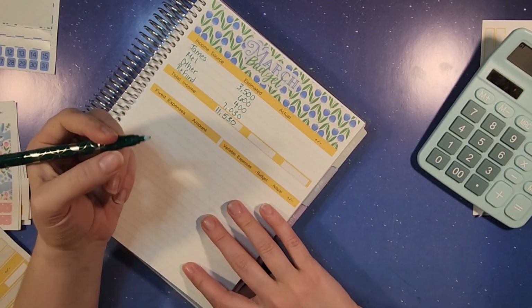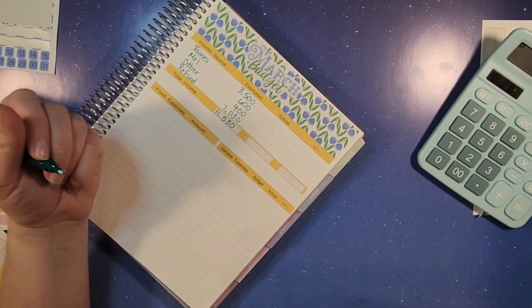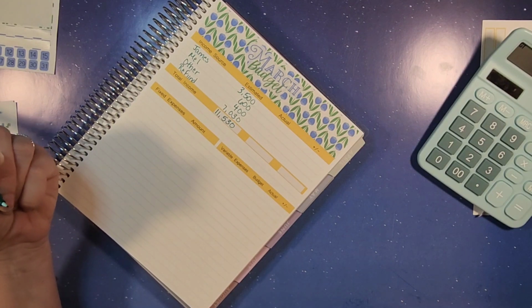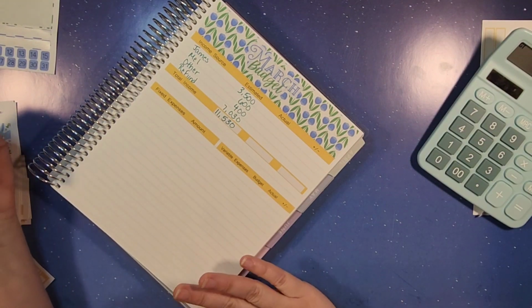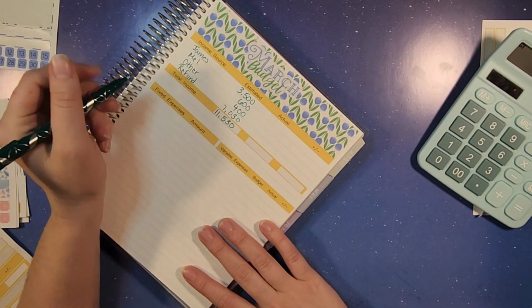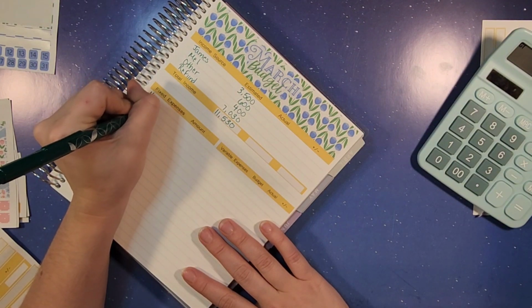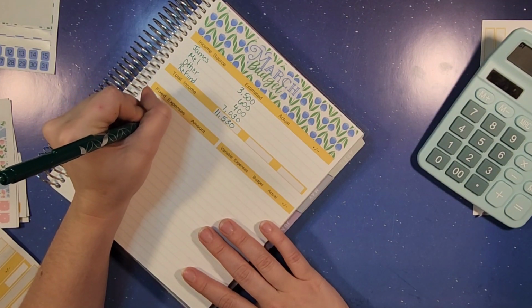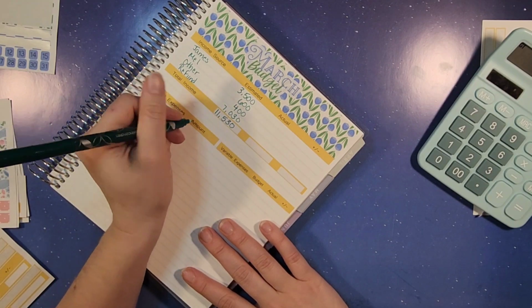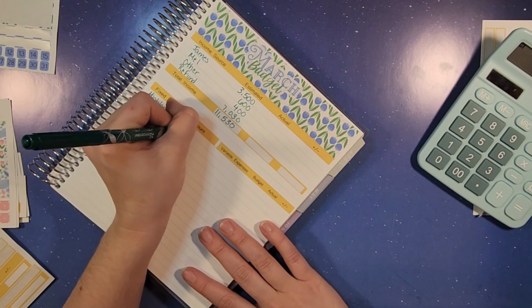Okay, so on the fixed side, these are the ones that will be the set amount, and we're not going to change them for the month. That's what they are. So we have the Highlander, and its total amount is $506 a month.